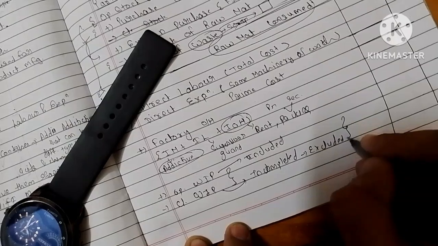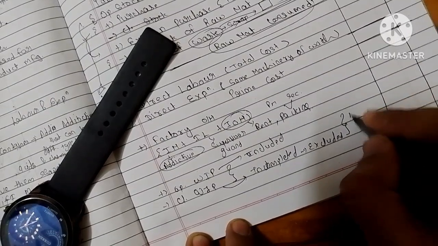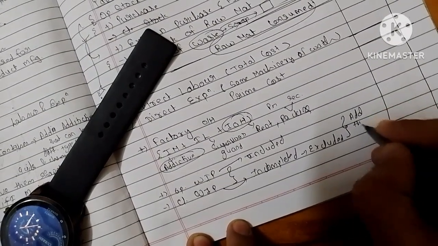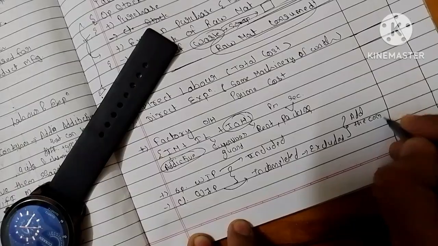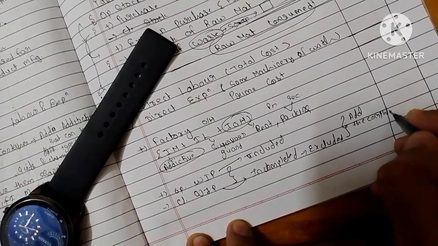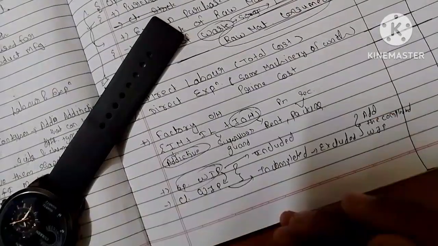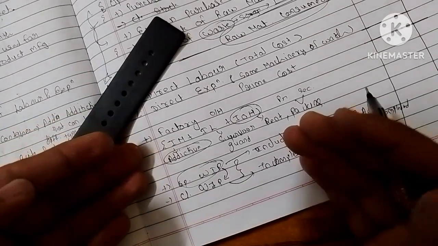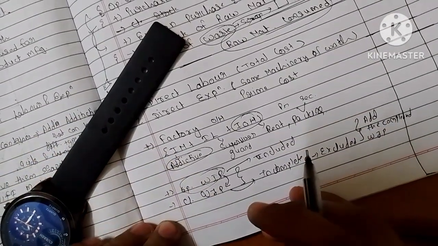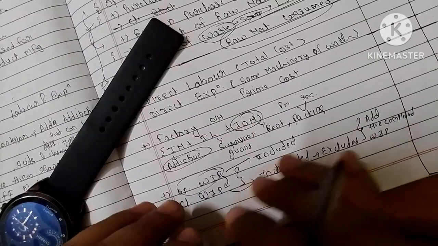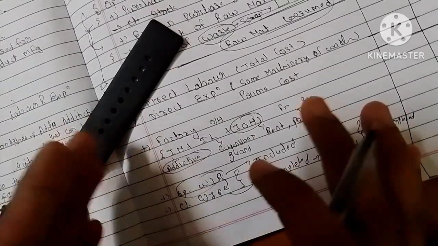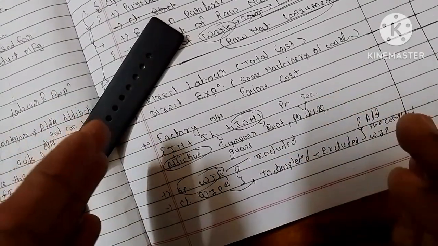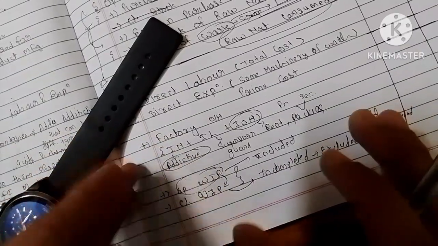So the WIP that was there in the beginning will not be there at the end of the period. So we will reduce the WIP which is not in the term of WIP.